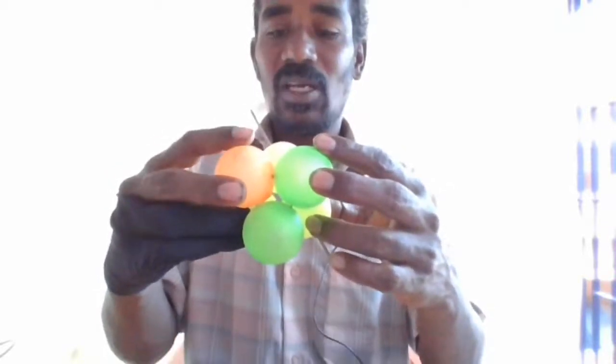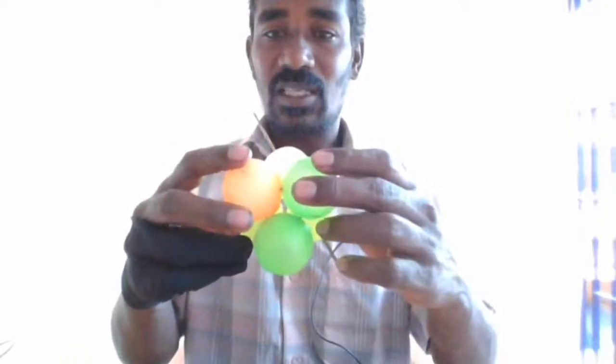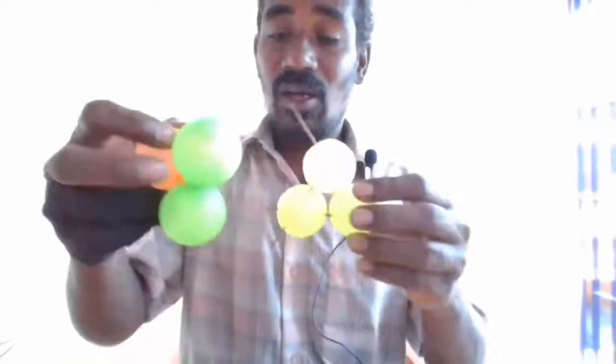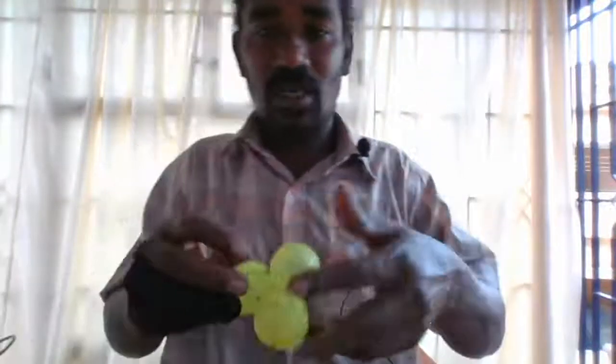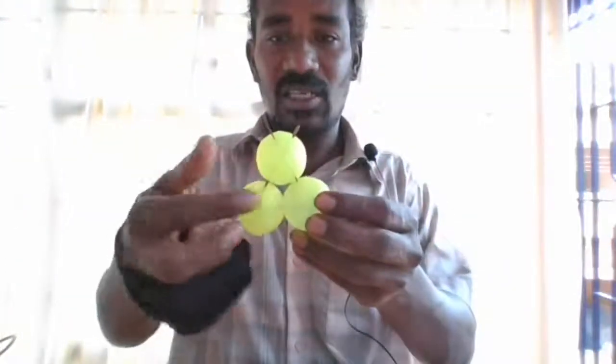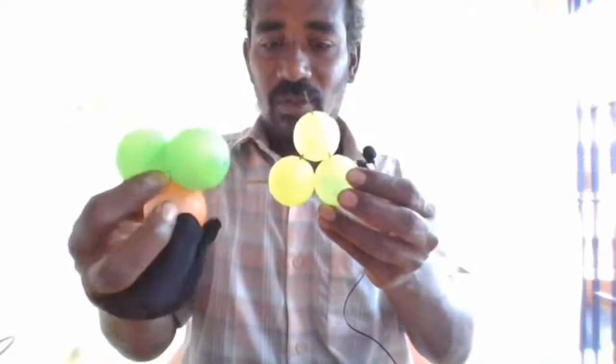If you keep two triangles like this, how will the void of this triangle and the void of that triangle be placed, do you think? This is one triangle, at the center point a void is there. It is another triangle, at the center point a void is there.